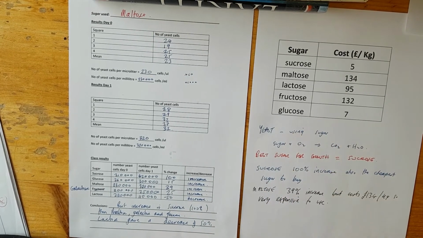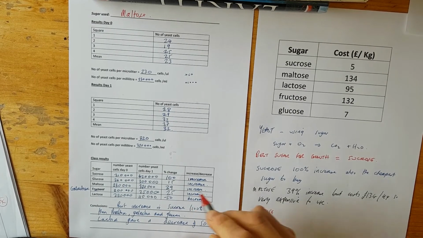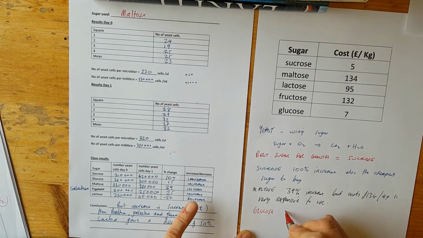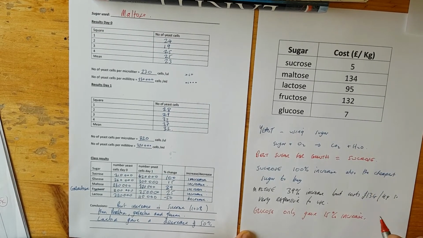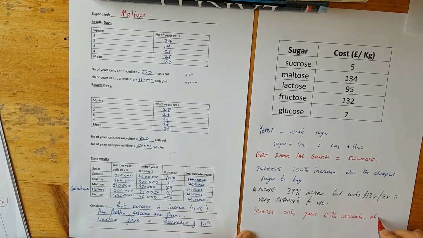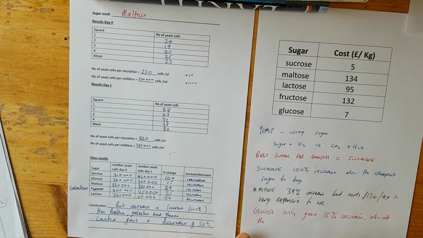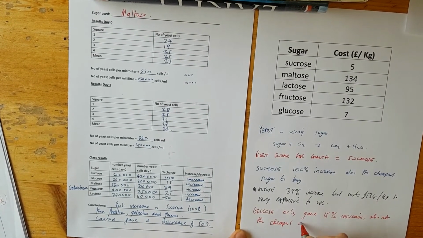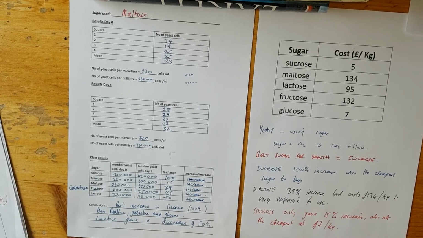And then you might think that glucose is a good suggestion. But glucose only gave a 15% increase, and also it's not the cheapest, at £7 per kilogram.